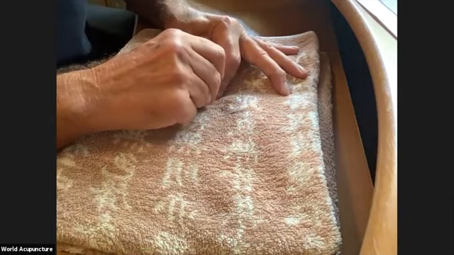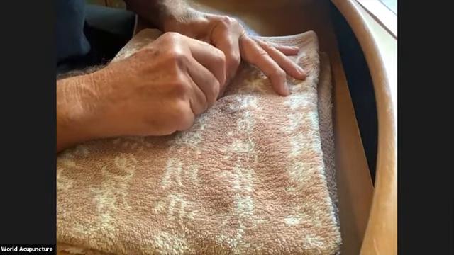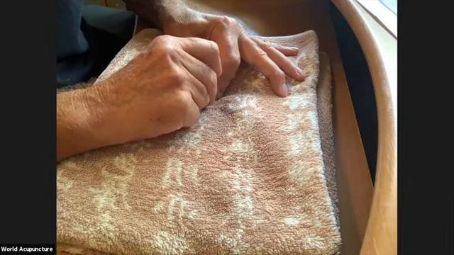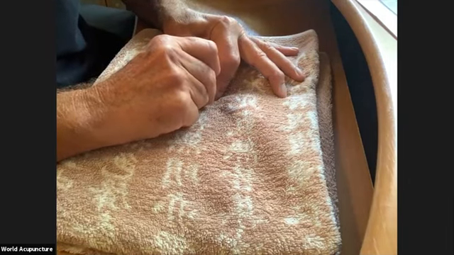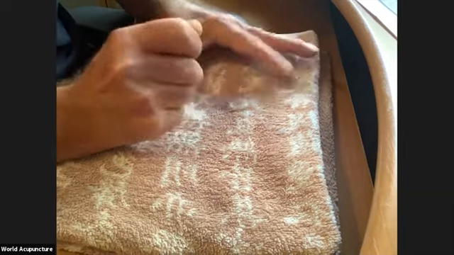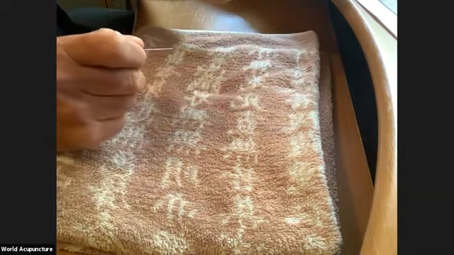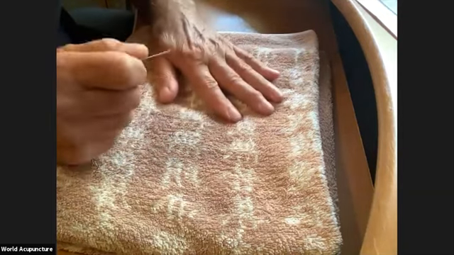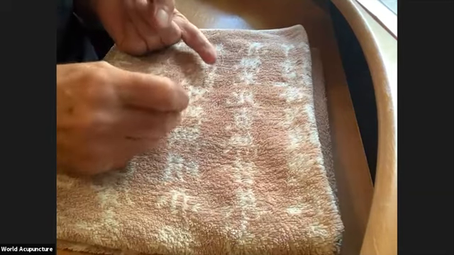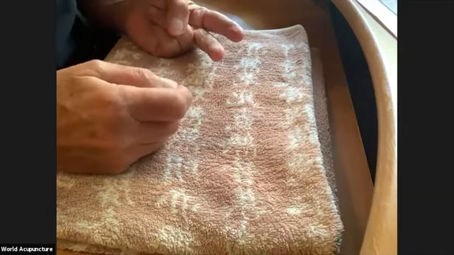Then we're sitting there, and when we bring the needle out, it's like we're drawing up a bucket of water from the bottom of the well. We take the needle out and then we open the point. So that is dispersion. So firstly, we've done tonification and dispersion.